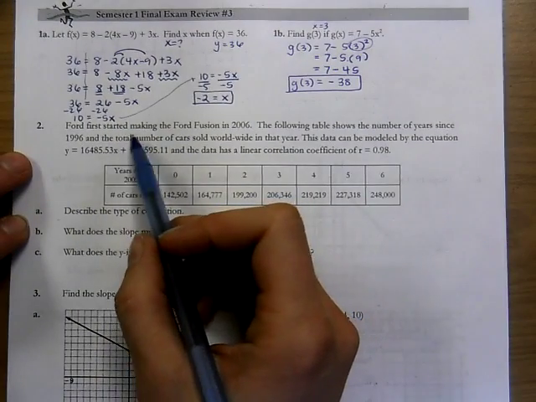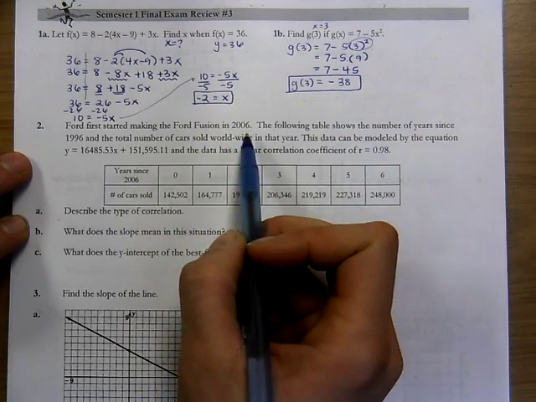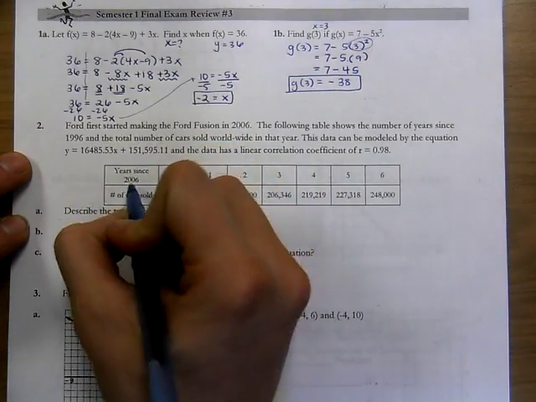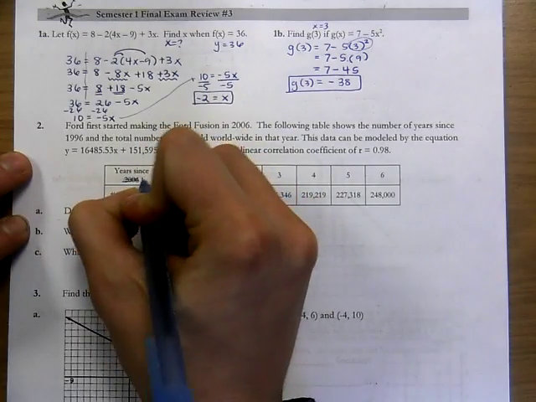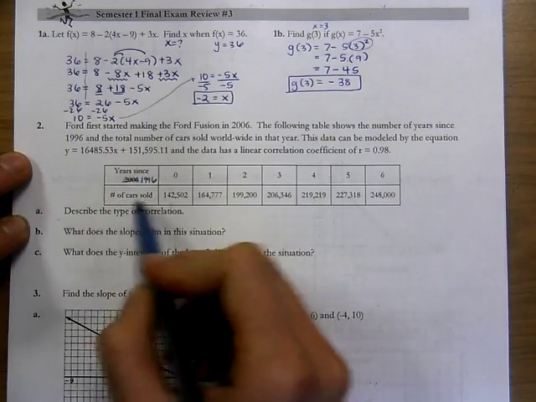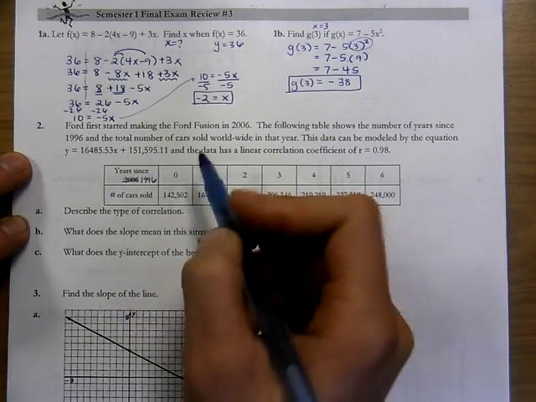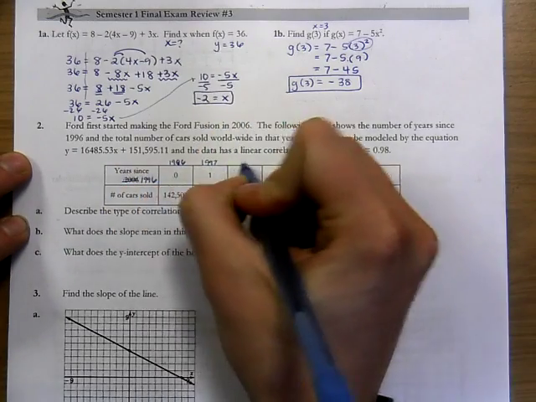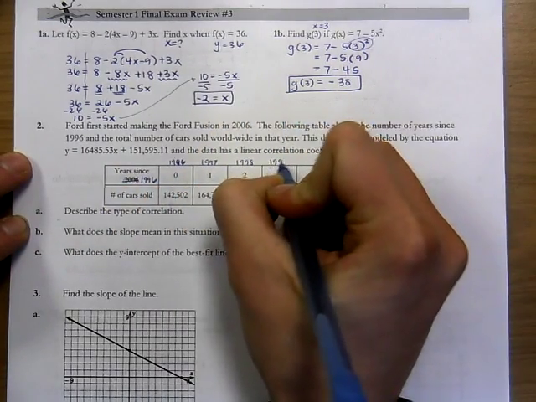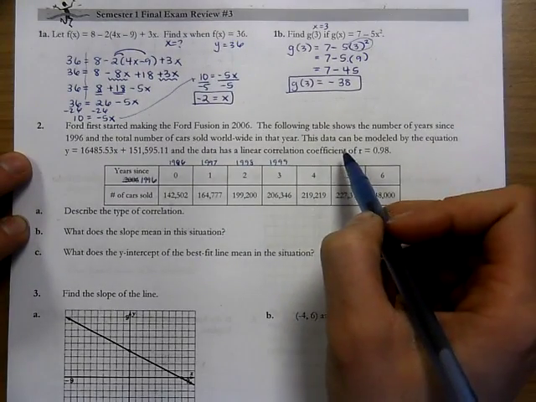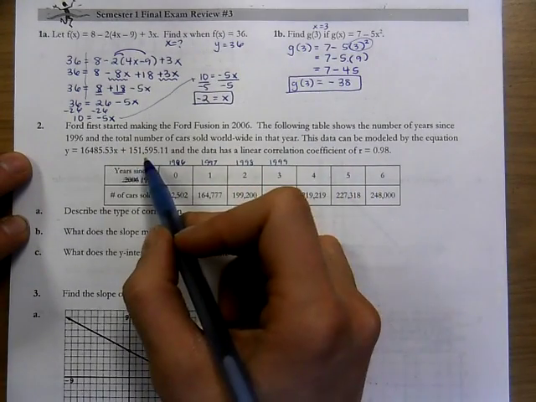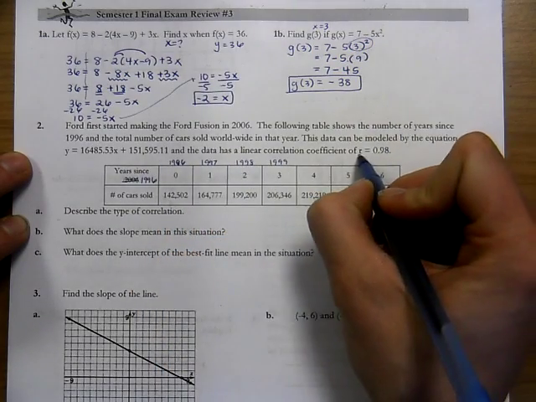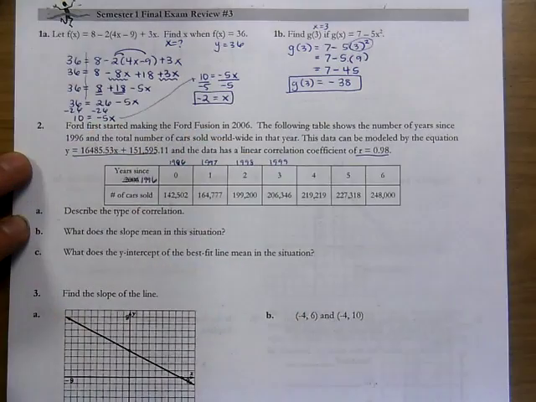As I move on, number 2, it says Ford first started making the Ford Fusion in 2006. The following table shows the numbers of years since 1996, and the total number of cars sold. So if this is years since 1996, that means 0 years would be 1996. Here's 1997, 1998, 1999, and so on. So this data can be modeled by the equation. Okay, so I got that equation, and the data has a linear correlation coefficient of 0.98. These things are going to be important.